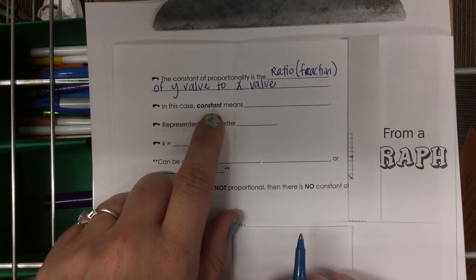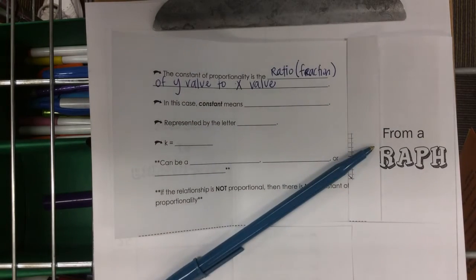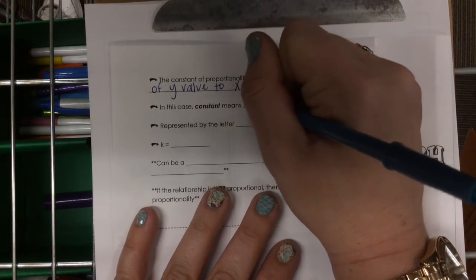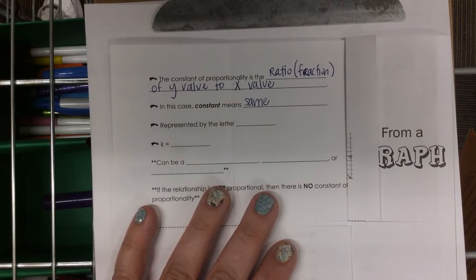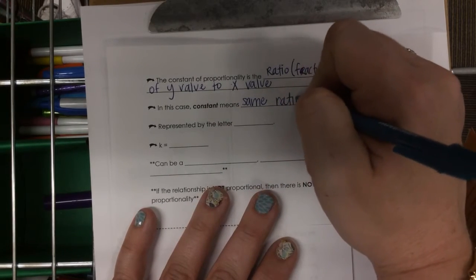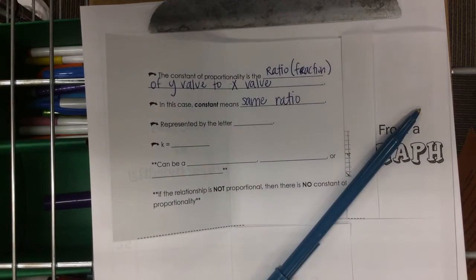In this case, constant means what? What does it mean if it's constant? It stays the same. Can you tell me what's constant with 1/2? What's constant to 1/2? What's constant, Morgan?